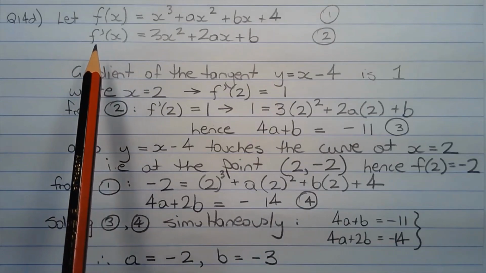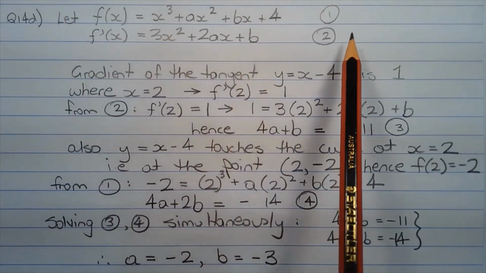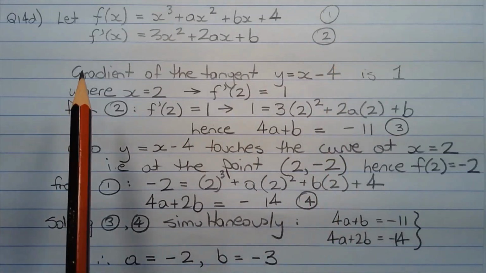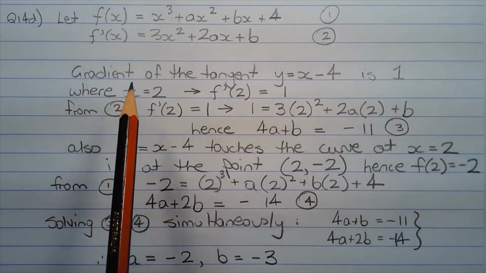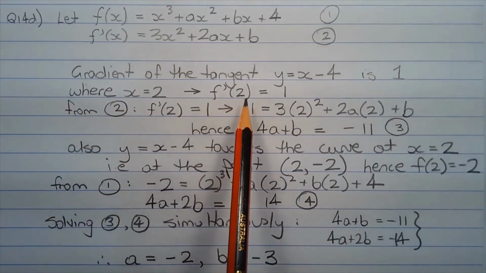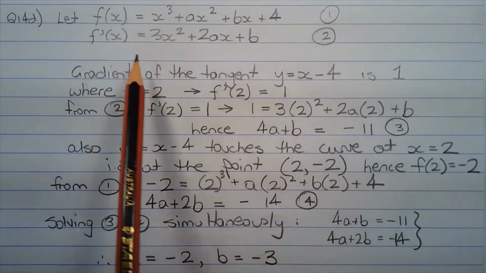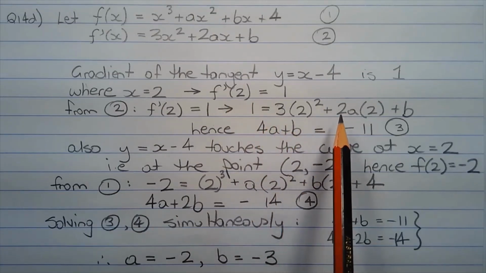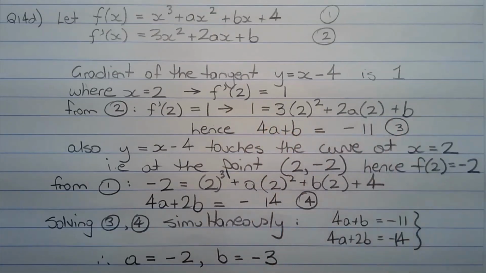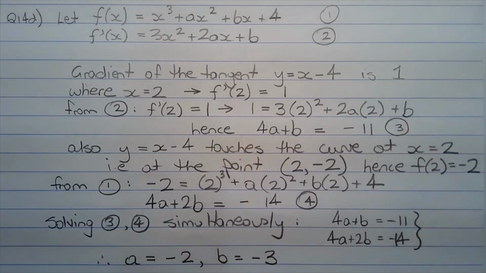f dash of x, which is the first derivative of f of x, is equal to 3x squared plus 2ax plus b. We'll call this equation number 2. Now the gradient of the tangent y equals x minus 4 is 1, and this occurs where x equals 2. So this means that f dash of 2 equals 1. So substituting x equals 2 into equation number 2, we have 1 equals 3 times 2 squared plus 2a times 2 plus b. And this equation simplifies to 4a plus b equals negative 11. And we'll call this equation number 3.